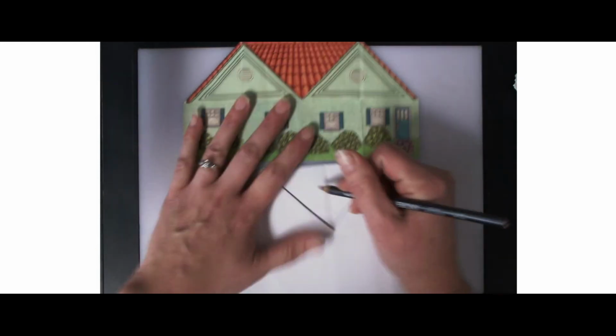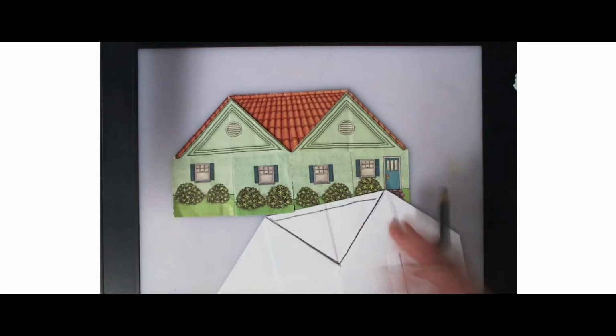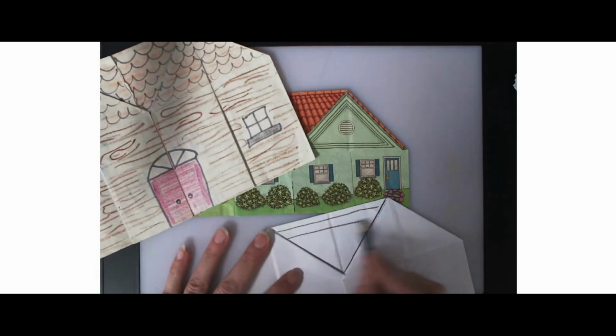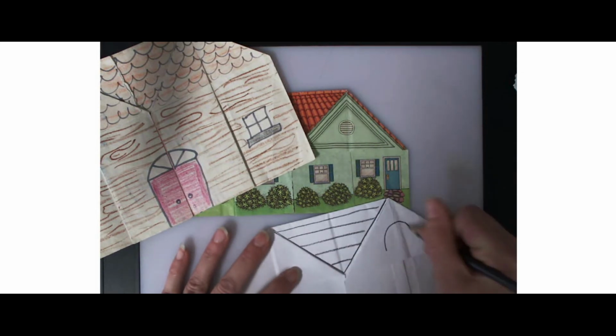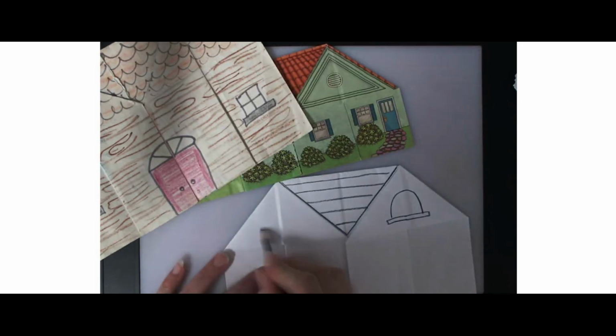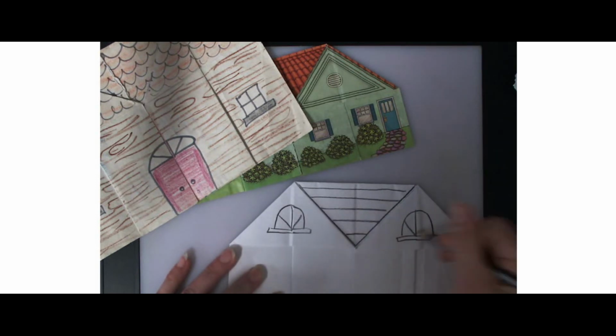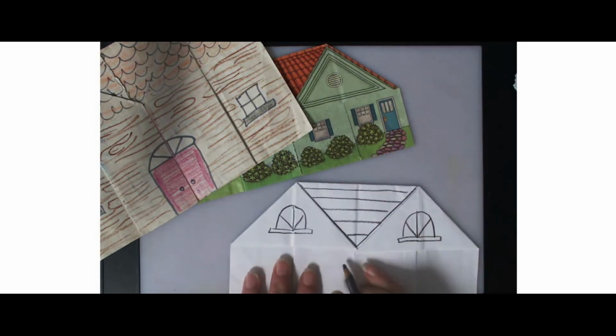Now, in this area, you might want to think about what types of windows you could add. So I'm just going to do a little roof section here. I'm just going to put some lines for now. You could do shingles, you could do lines, you could do tiles. And then I'm going to add some window shapes. I like to use a semicircle with some lines in the middle to show my windows divided.